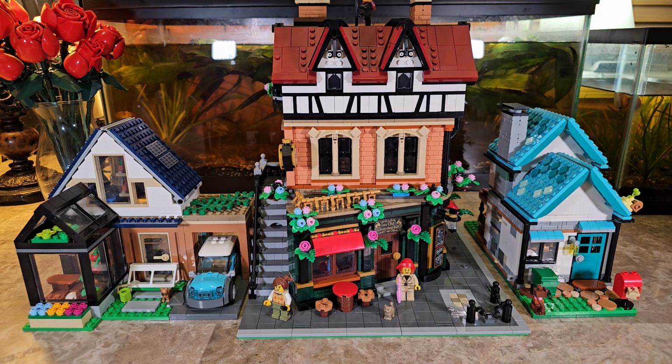So all these lines pretty much deal with these kinds of structures, but essentially what you have is the city line on the left. This house here, the family house, is part of the Lego City line. And in the middle, as I just said, the Tudor corner is part of the icons line, and the far right, the cozy house, is part of the Creator 3-in-1 line.